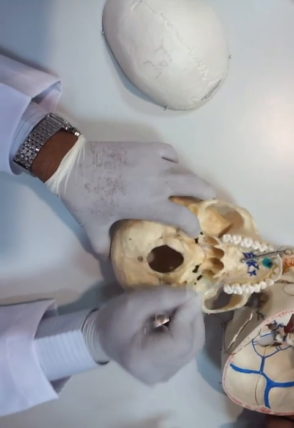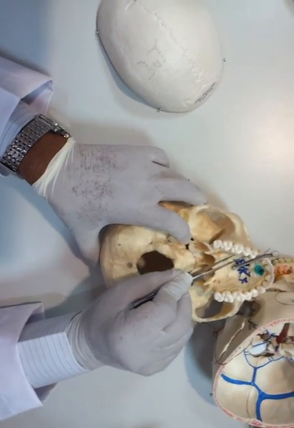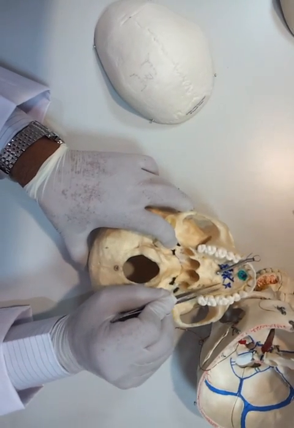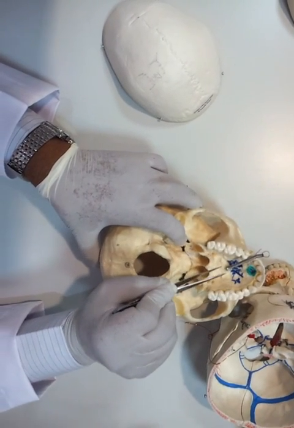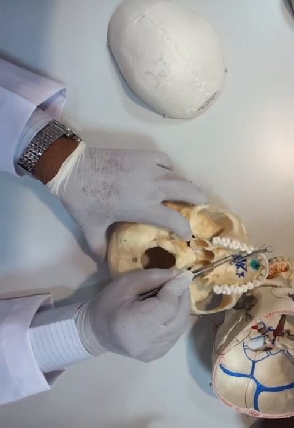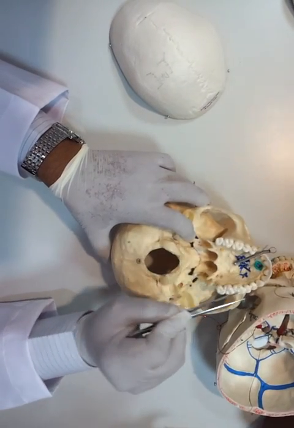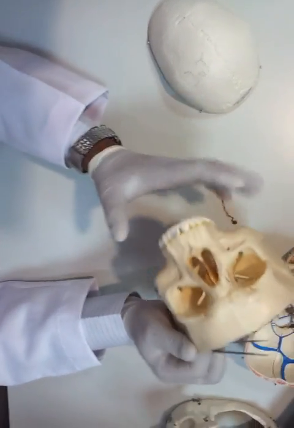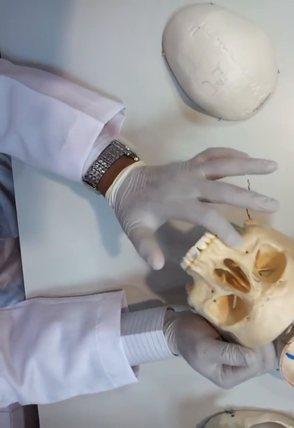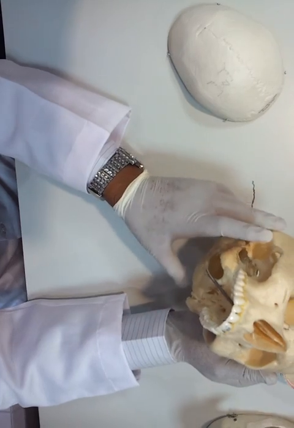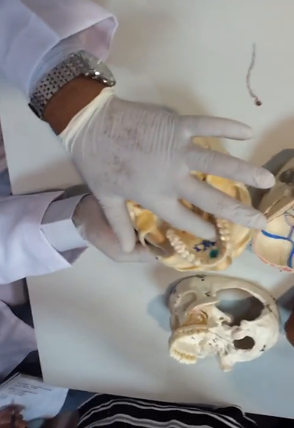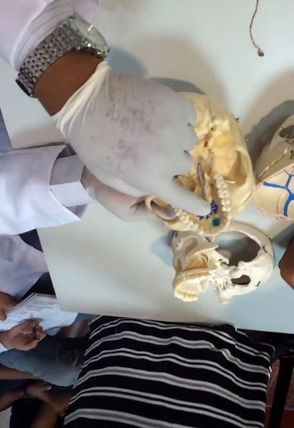You know that, what is the source of this bone? From where does it arise? Can you expect? Palatine. These bones. Maxilla. How does the maxilla reach here? Maxilla lies here. How does it reach there? The lower surface. Yes, the lower surface of the maxilla forms the major part of the hard palate.